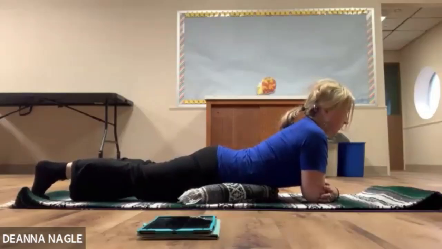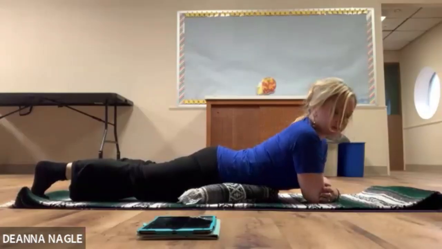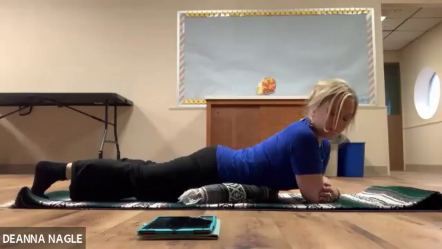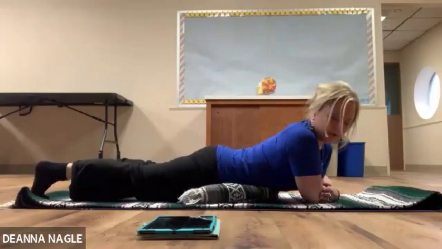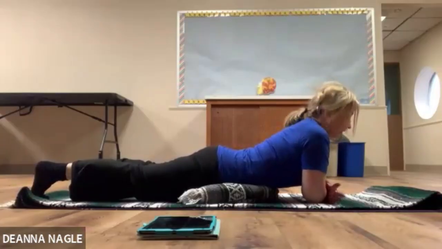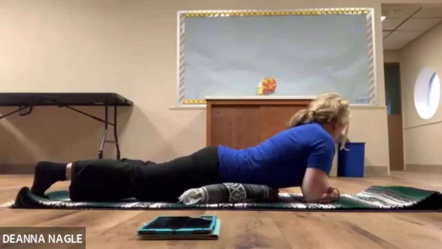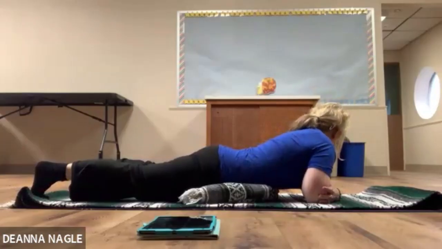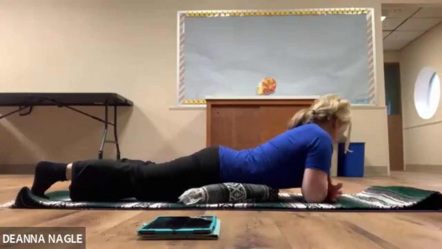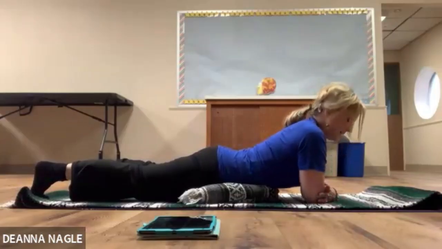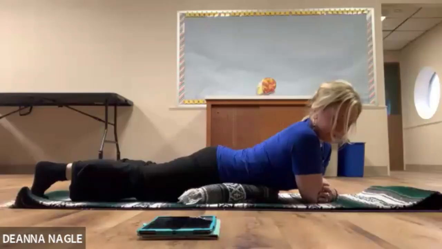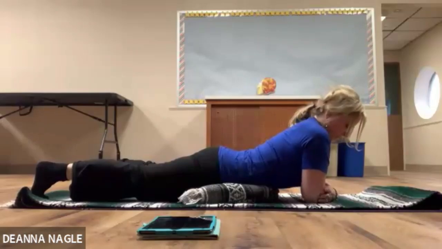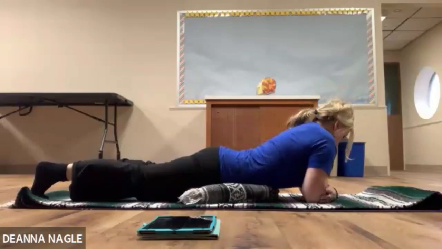So now you might feel a little more pressure there, and we're gonna take a sway to the right. And as I look over my right shoulder, pull the elbows to the left, and then go the other side. Look over your left shoulder, pull the elbows to the right. And now sway side to side. At the same time, feel like you're pulling your belly away from your legs. Pull your rib cage.